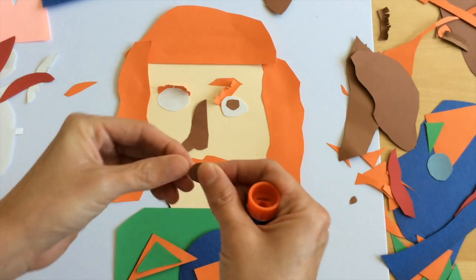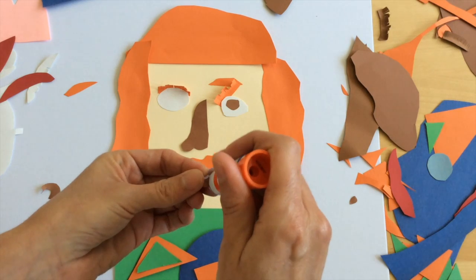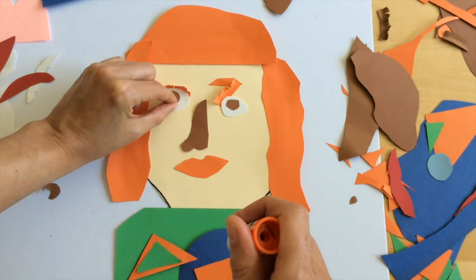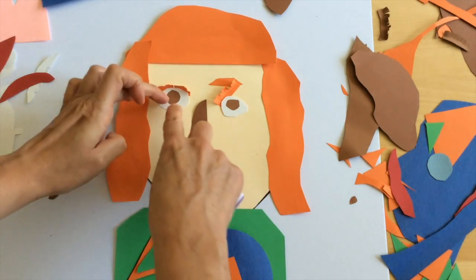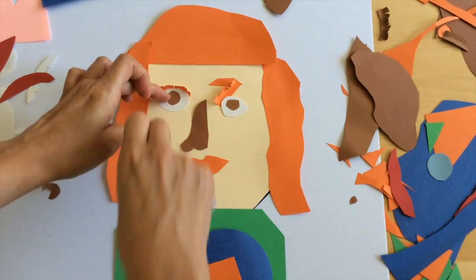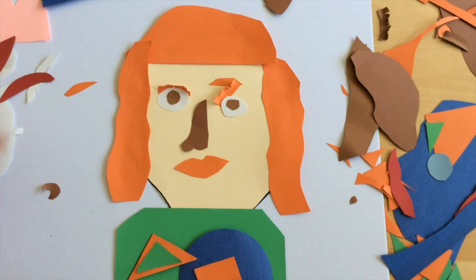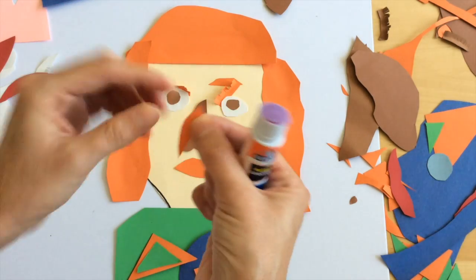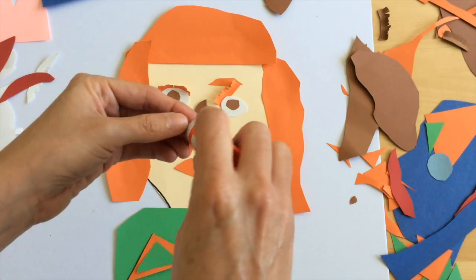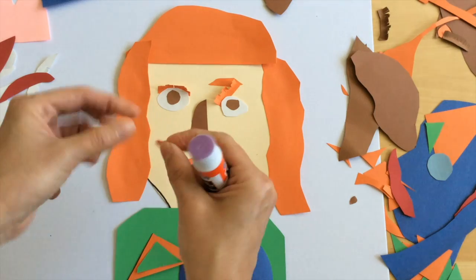Next, you can glue the other part of your eye there. And then, don't forget her eyebrow.